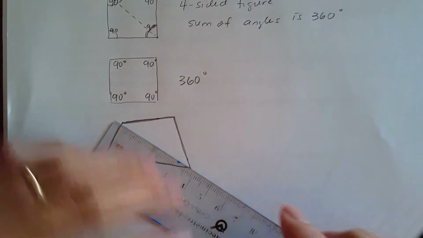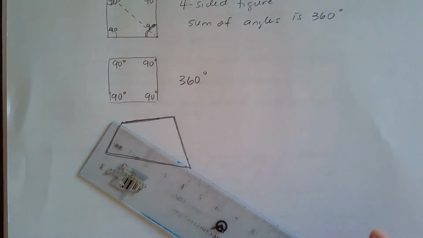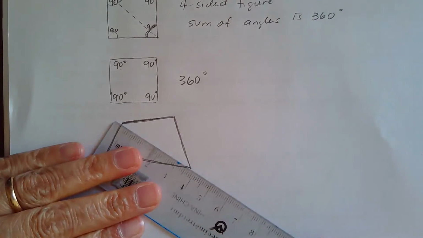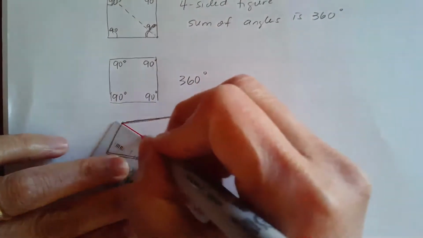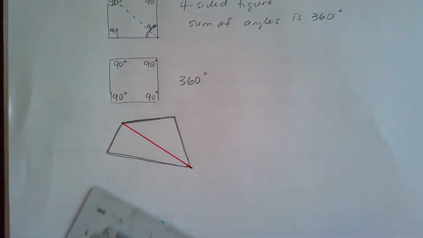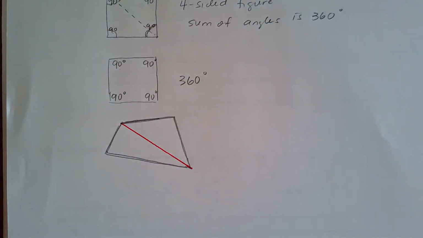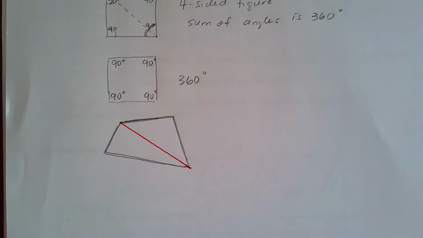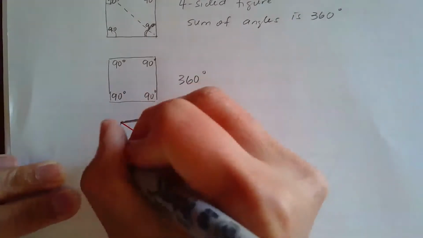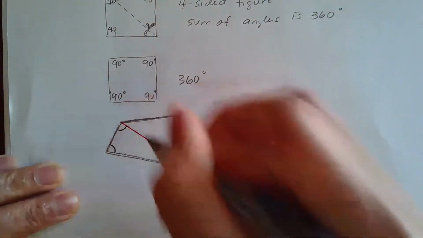So what I'm going to do with this one is cut it into triangles, because what do we know about triangles? They add up to 180. So if I cut this into just two triangles right there, then I'm going to have this angle, this angle, this angle.